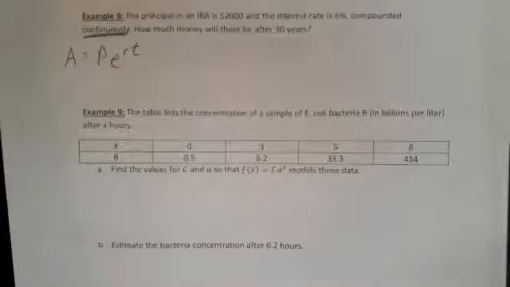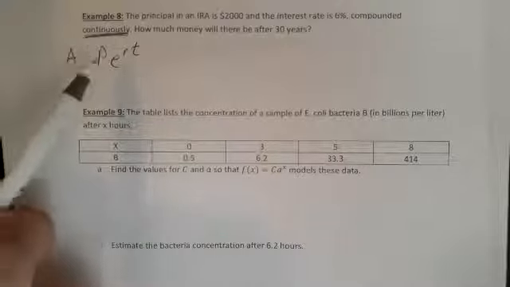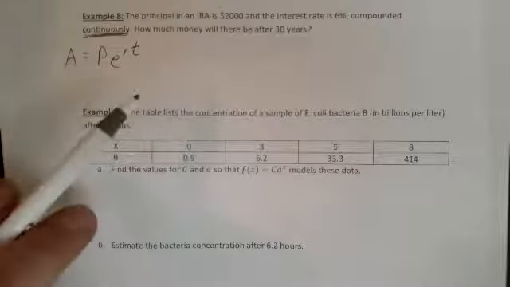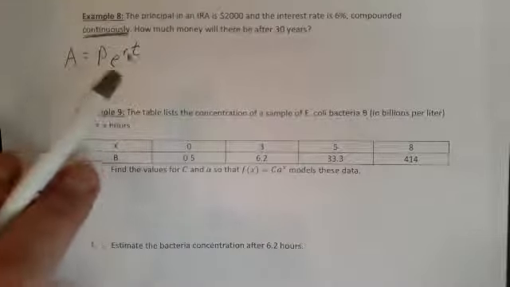So they didn't say compounded annually. They didn't say compounded quarterly or monthly, which would be 12, right? So how do we do this? It is compounded continuously. So if you don't have a calculator for this test, you're probably going to definitely need one to at least be doing these Euler's numbers.